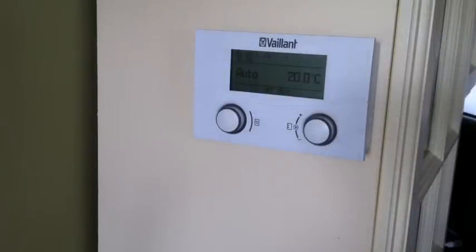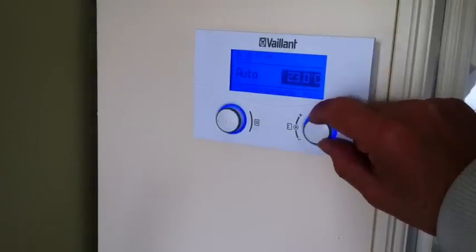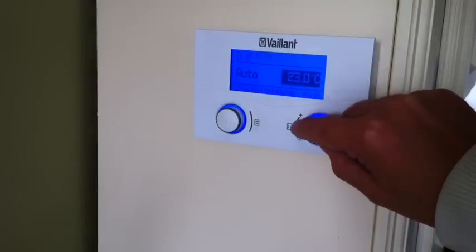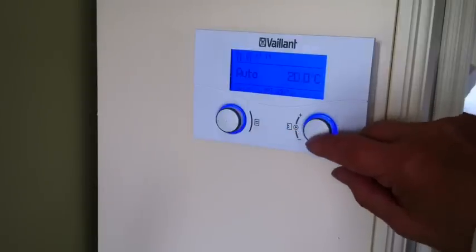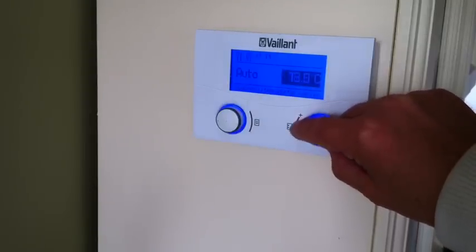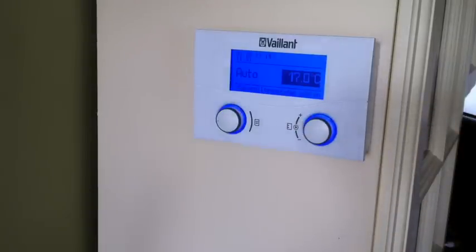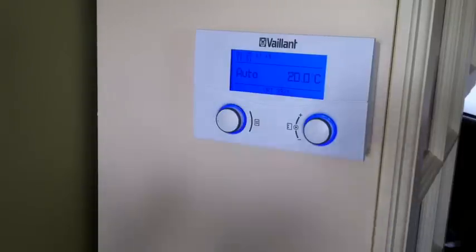So if you've temporarily changed the temperature, so if the boiler was on and you've made it go cold, then the boiler will turn off. Or if the boiler was off and you've turned it on, then that will work until the next time the timer kicks in. So if the timer is due to kick in at 4 o'clock and it's now 3 o'clock, then if you turn the boiler on, it will stay on until 4 o'clock, and then it'll go back to the temperature that you were setting on the timer.